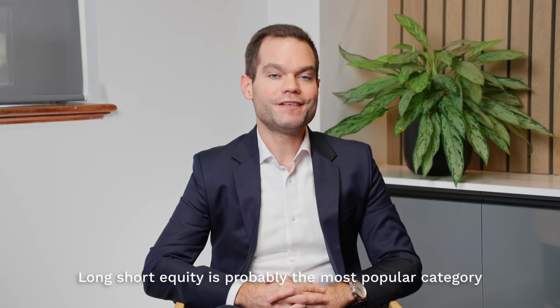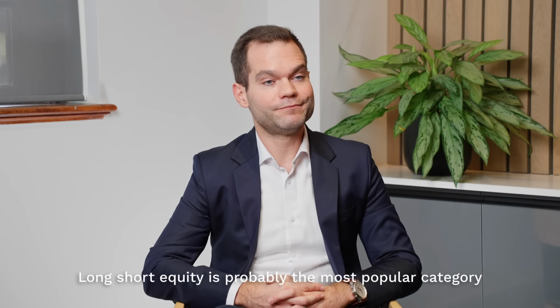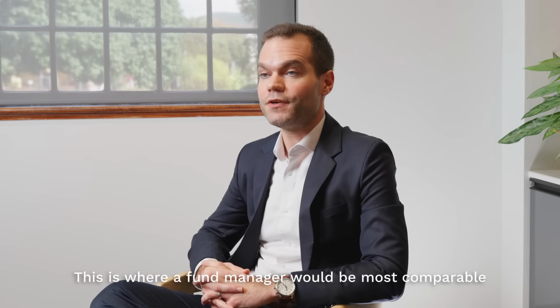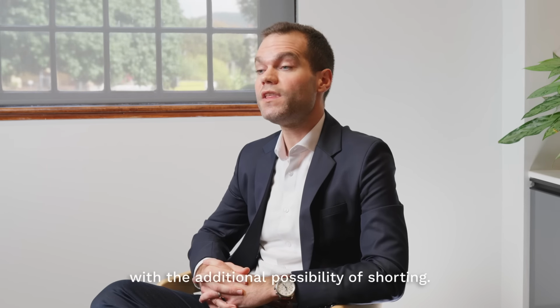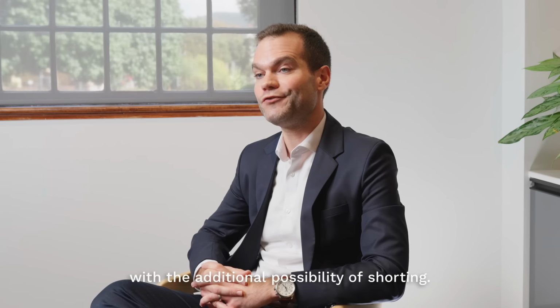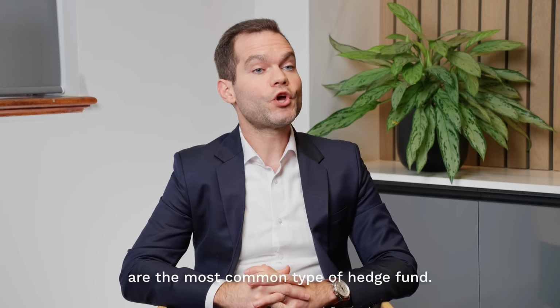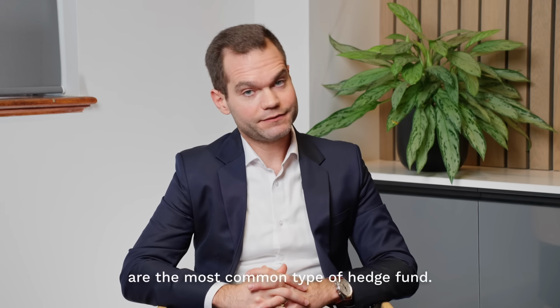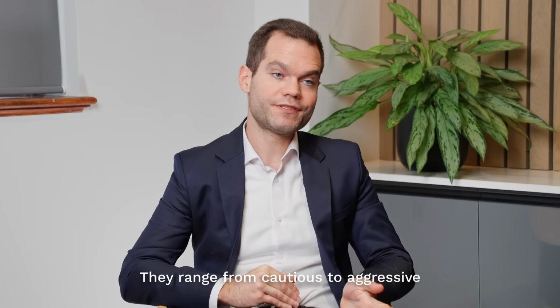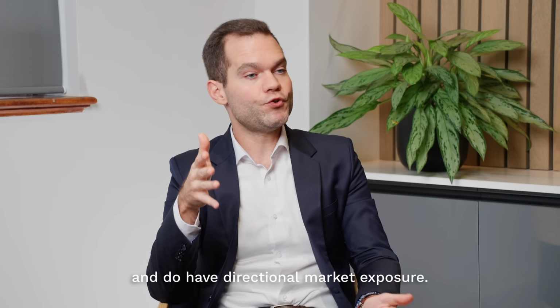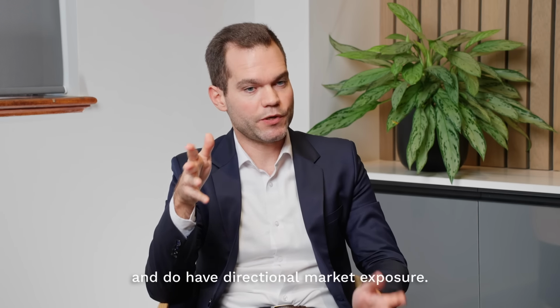Long-short equity is probably the most popular category that is available to investors. This is where a fund manager would be most comparable to a traditional equity fund, with the additional possibility of shorting. Long-short equity hedge funds are the most common type of hedge fund. They range from cautious to aggressive and do have directional market exposure.